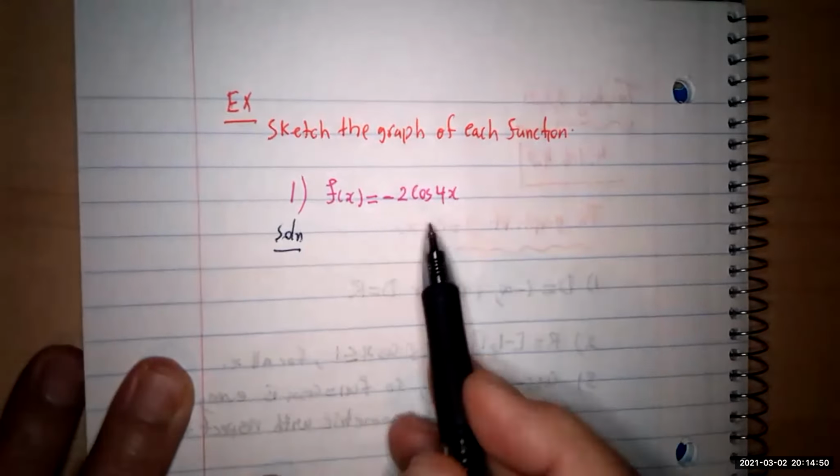Let's write down all parts of the question. Then they ask you to graph it. They ask you to sketch the graph of that function, v of t.